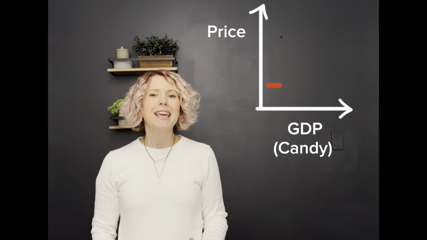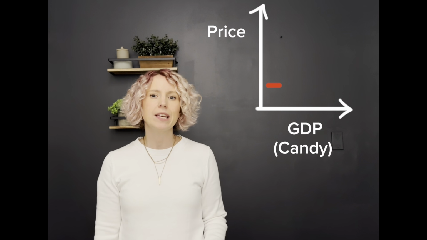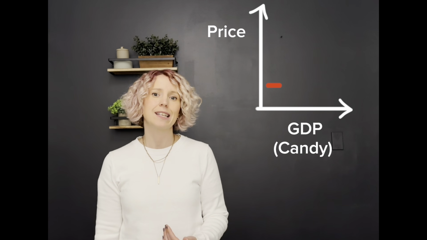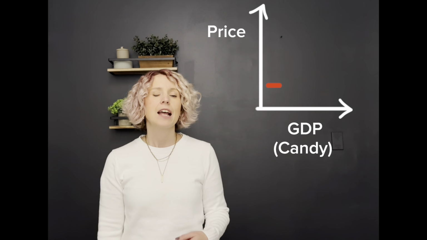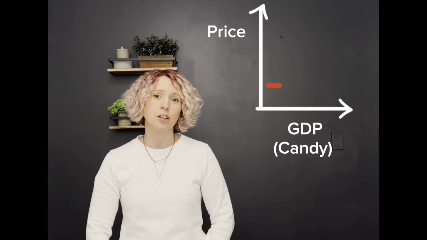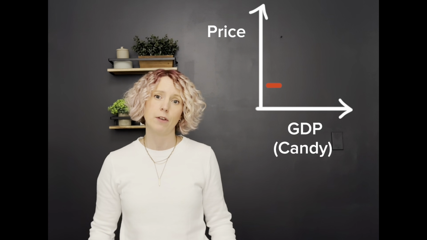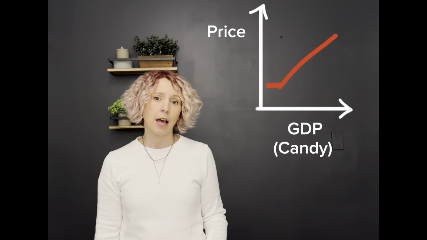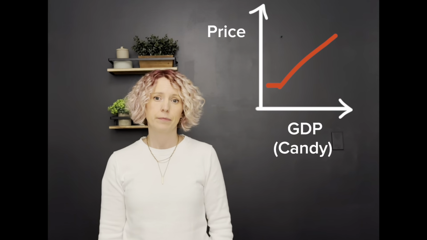And so over some intermediate range of production, we're going to see that each unit costs a little bit more than the last. And this means that Sweetums is going to require a slightly higher price in order to sell an additional unit as we increase the number of units. So in this region, the supply curve is going to be upward sloping.